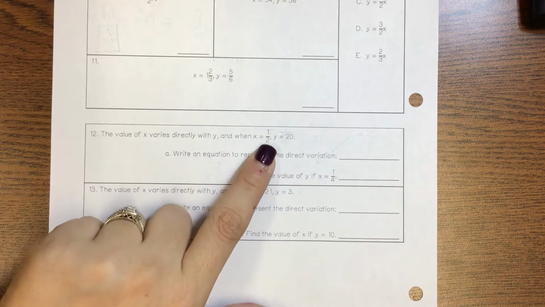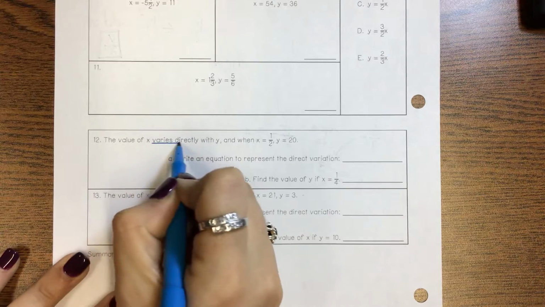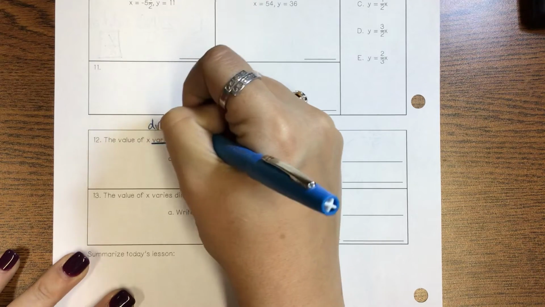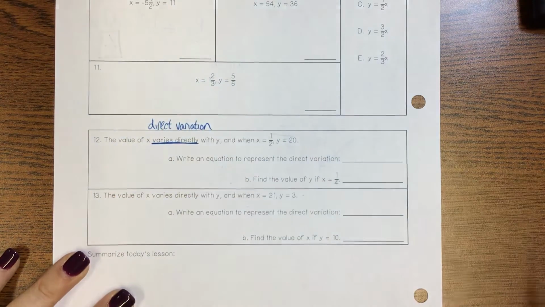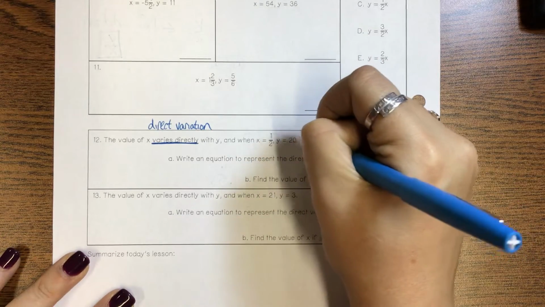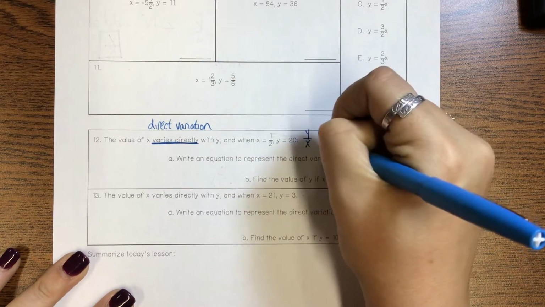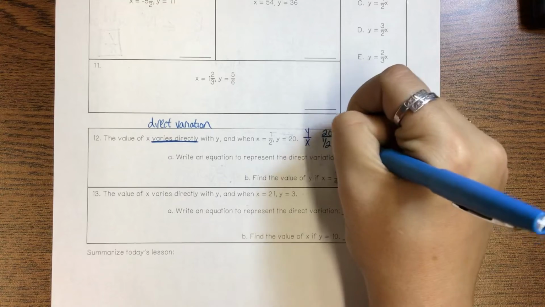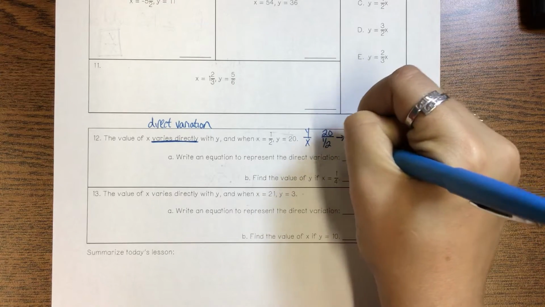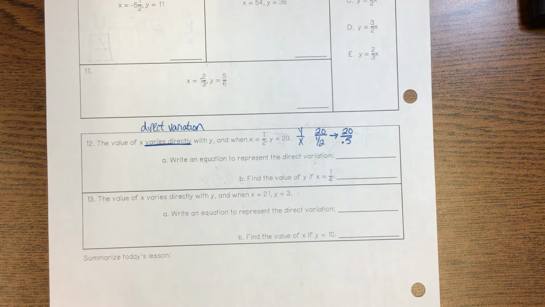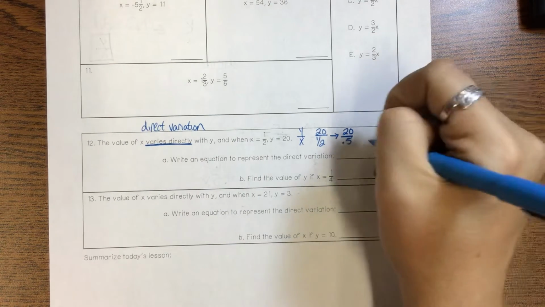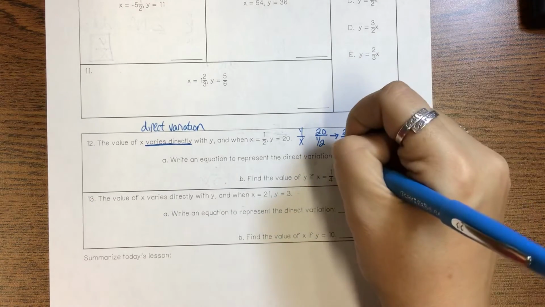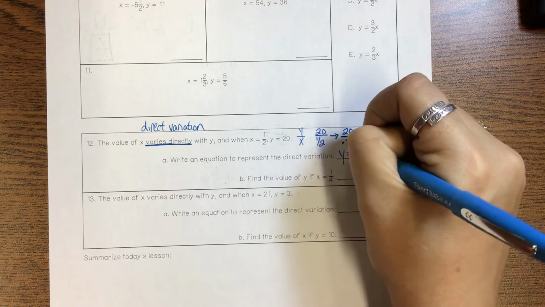Looking at number 12, I'm working with the word problem. It says that they vary directly, which is just another way to say direct variation. So I'm going to do y divided by x, which is 20 divided by 1/2. I can do that in alpha y equals. I can also type it 20 over 0.5, because lots of you turn 1/2 into 0.5 naturally. And I would get 40. So my equation is going to be y equals 40x.